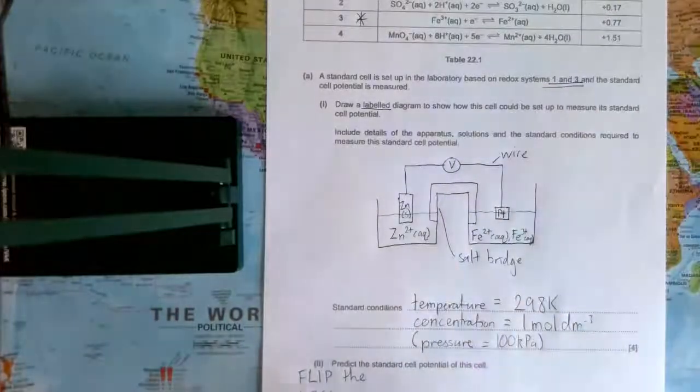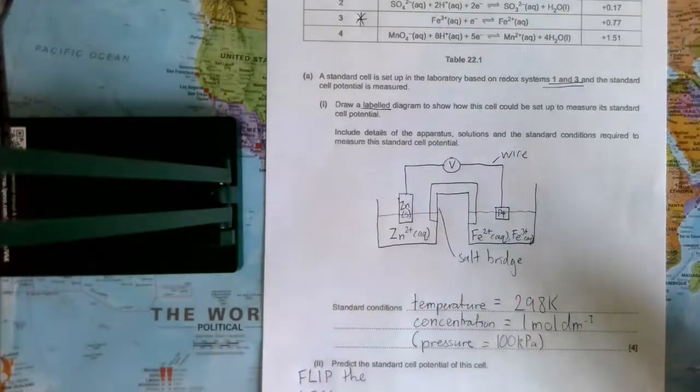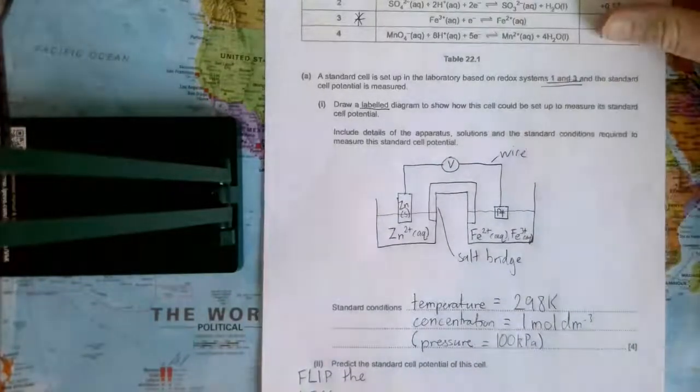There's no gas involved, so pressure this time was ignored, but otherwise do make sure you include it, particularly if it's a question involving the standard hydrogen electrode, because you've got hydrogen as a gas there.